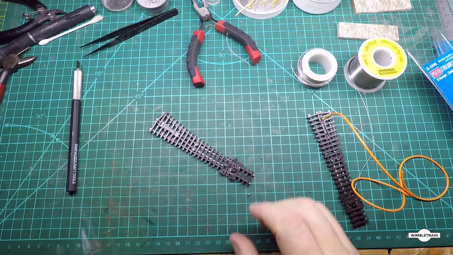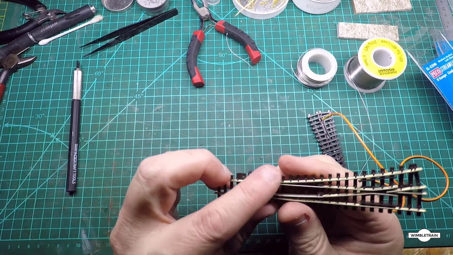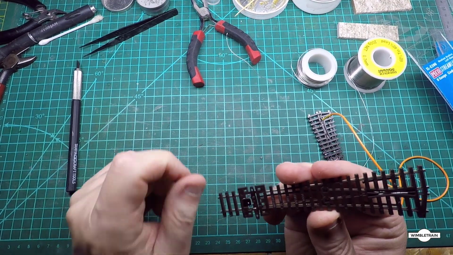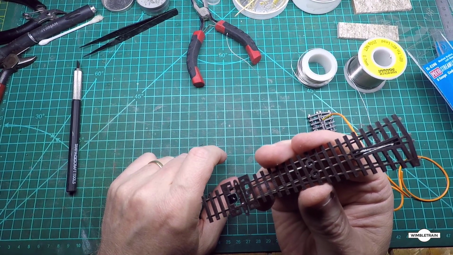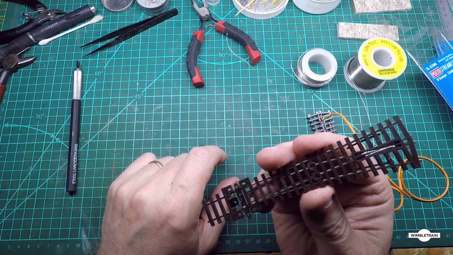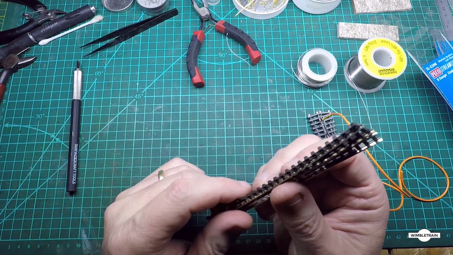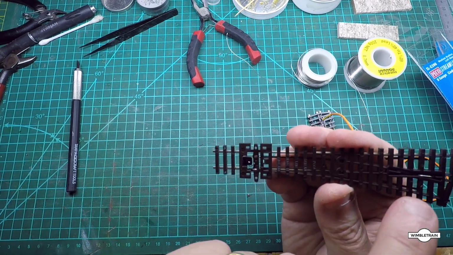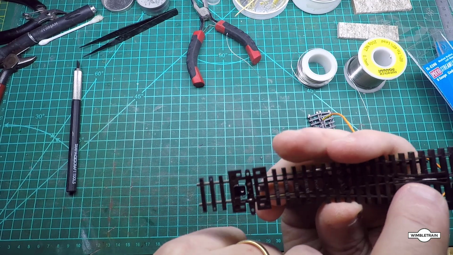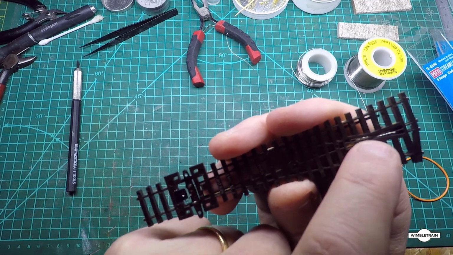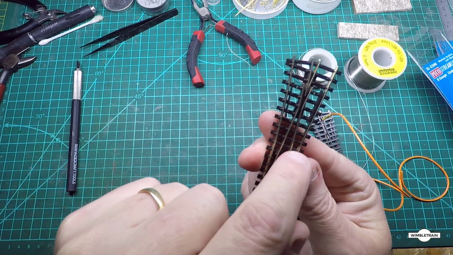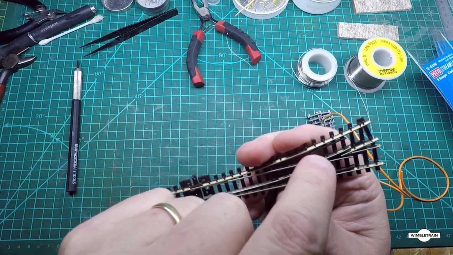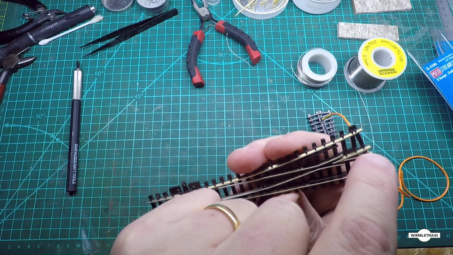So I've changed my mind now. I've decided to modify my Electrofrog points. Now basically there's lots of good videos out on YouTube on it. Dean Park has a very good one explaining how the Electrofrog works and how to modify it, all different mods you can do. But basically we'll cut this wire here that goes to the frog, that goes to the two blades, so that then these two will be isolated from the frog.